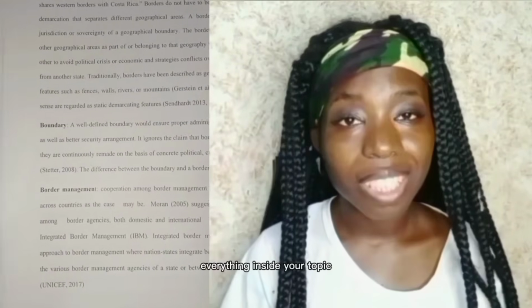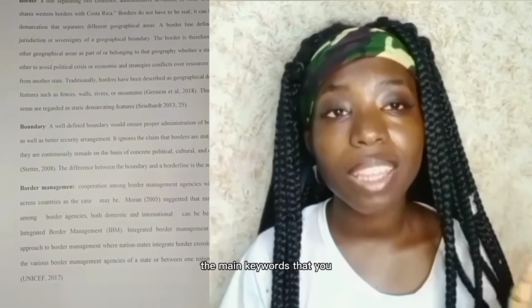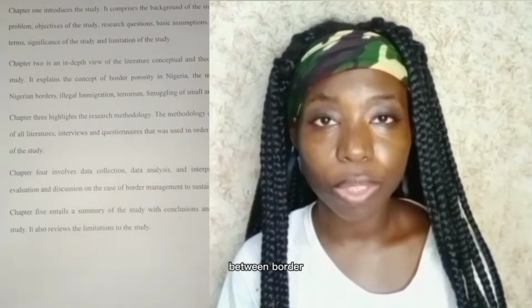Definition of key terms. You don't have to define everything inside your topic. You just have to pick the main things, the main keywords that you mention a lot in your project and explain them very well. Some keywords I picked were boundary, border, and the difference between border and boundary.